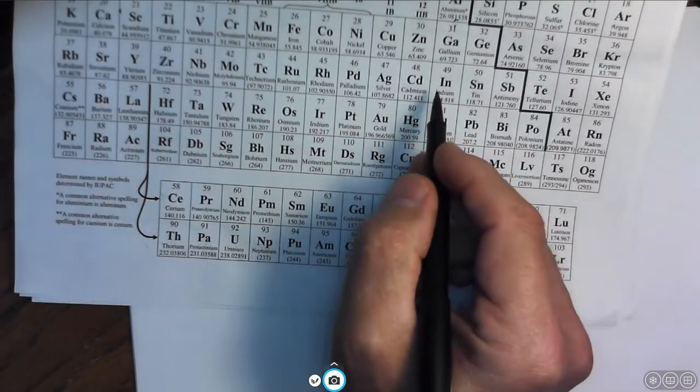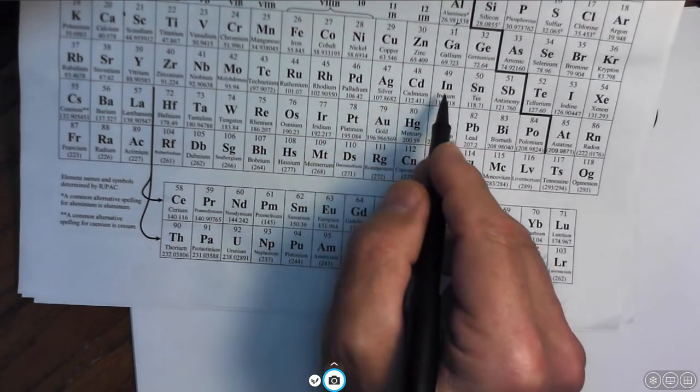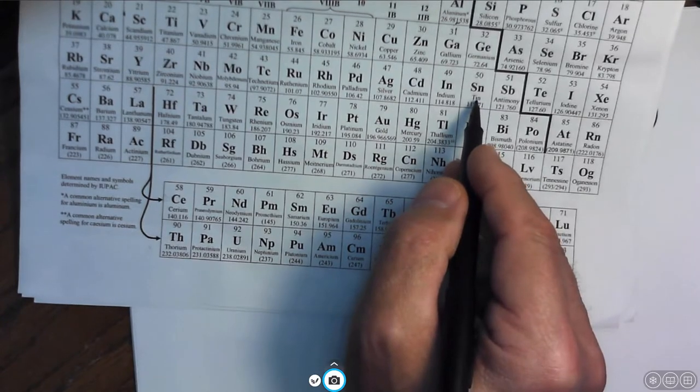And then I'm going to go over here to get just outside the 4d sublevel and do, well, let's go to 10. Let's do 10 first, okay?